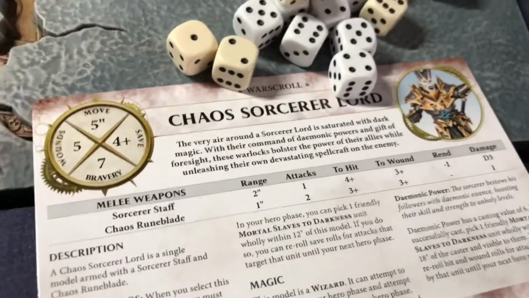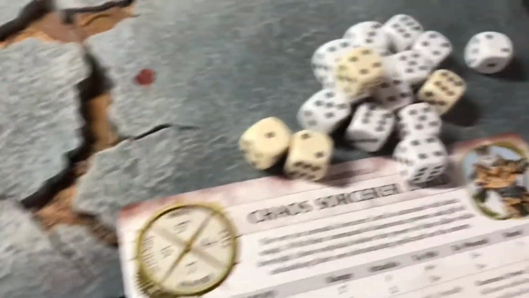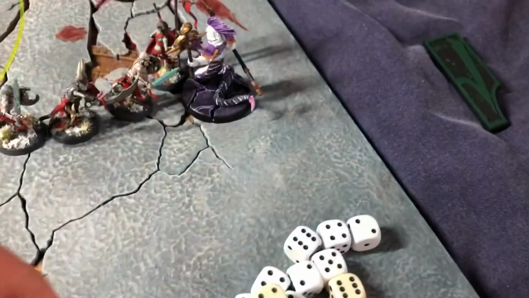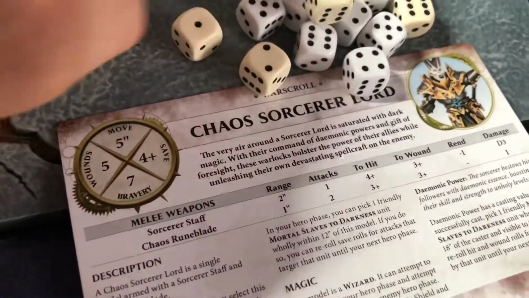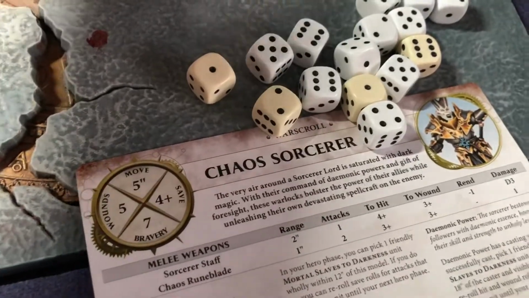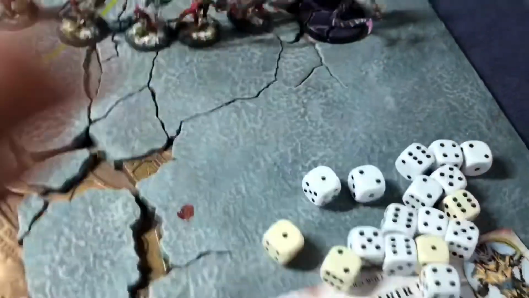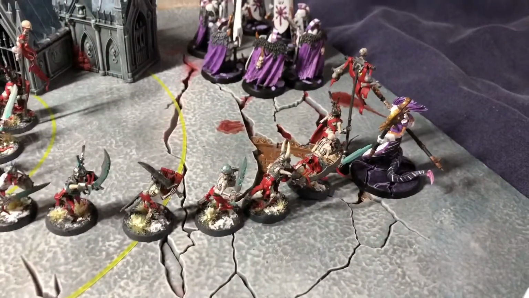So the first one is going to be the Chaos Sorcerer Lord Staff. So this hits on a 4. Failed. Then the sword, the Chaos Rune Blade, is going to hit on a 3 and wound on a 3. So one manages to hit and fails. So pretty weak combat there.